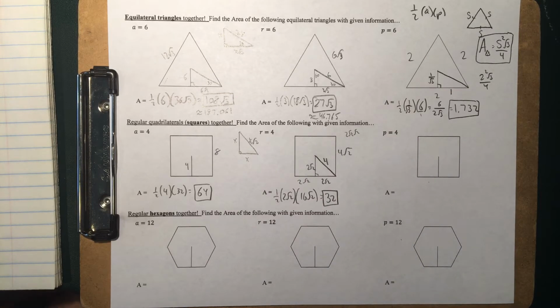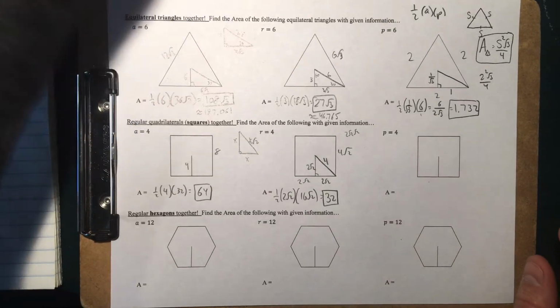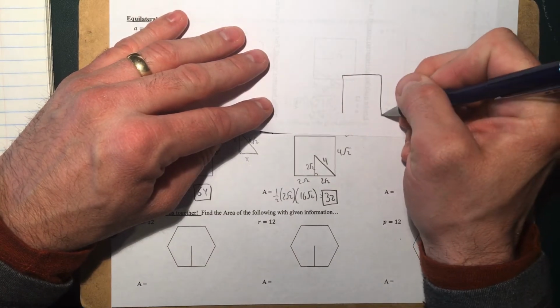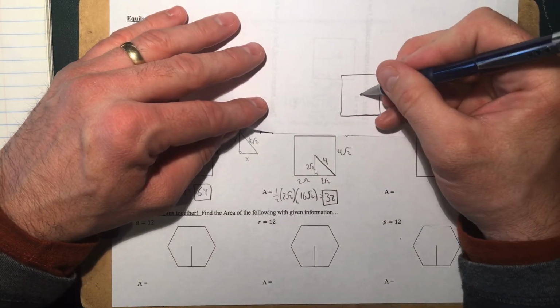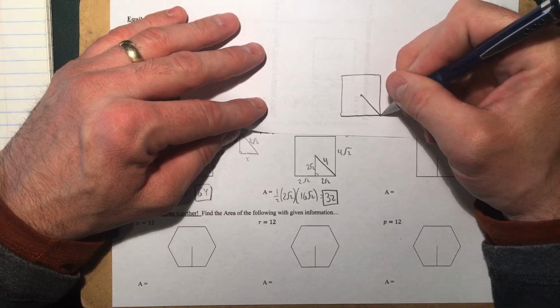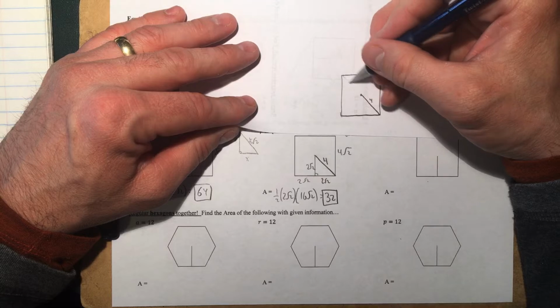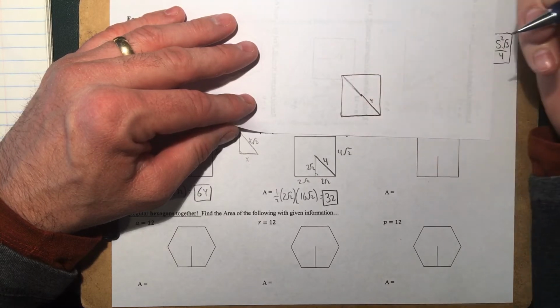Is there a shortcut for that? Yes, there is. Shh, there's a shortcut for that one. Check it out. If you have a square and you know its diagonal, and you can feel free to rewind or fast forward or whatever, but if this is 4, do you know that whole diagonal would be 8, right?